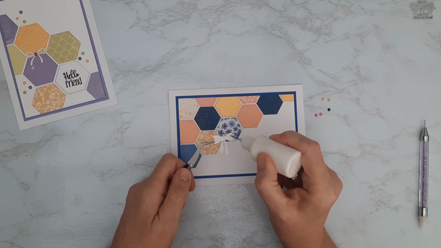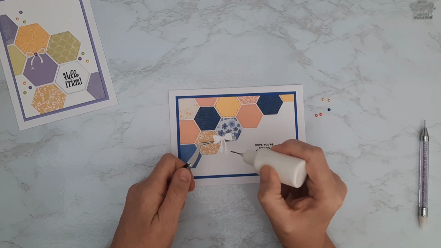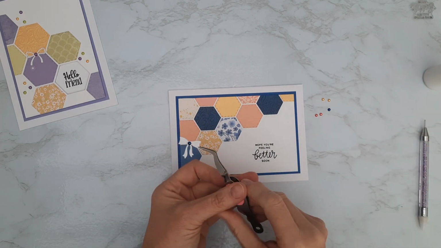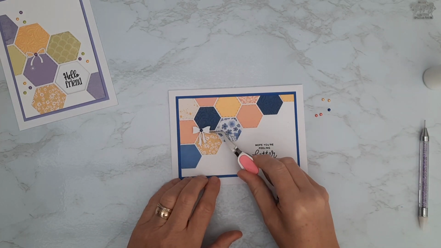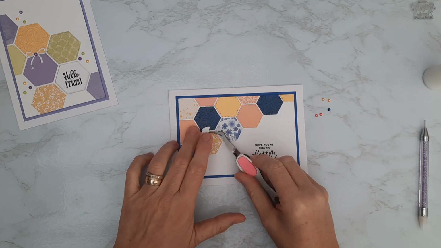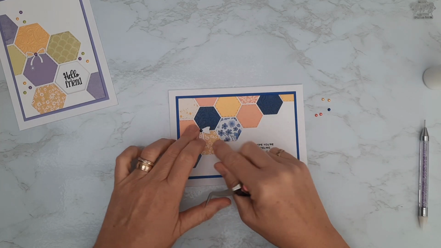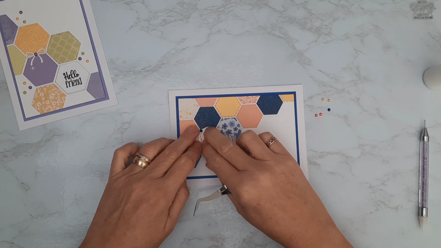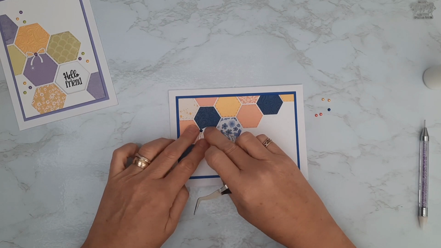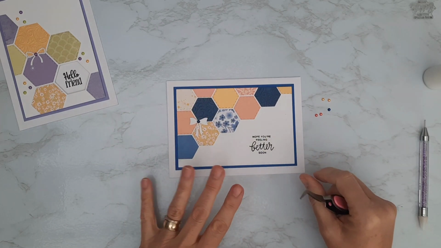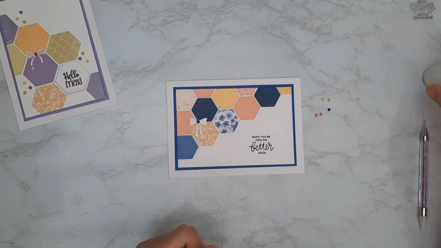So this is just my PVA glue here. Doesn't need a lot on there. And I'm going to go, I think, yeah, where those 3 join like that. Give that a little press down, just hold it for a second. And that's going to be just that little embellishment to add to it. And then we can decide whereabouts we want the rest of the colours.